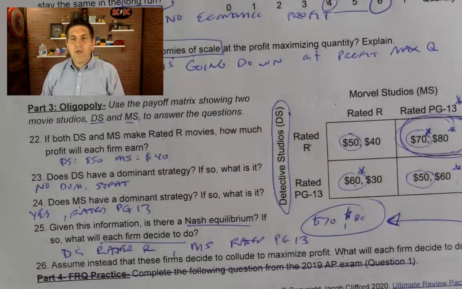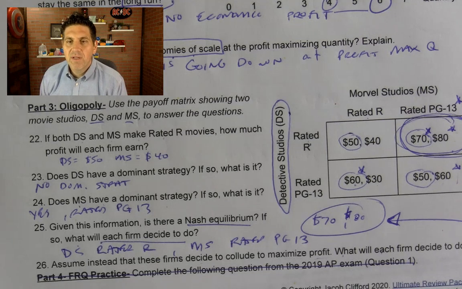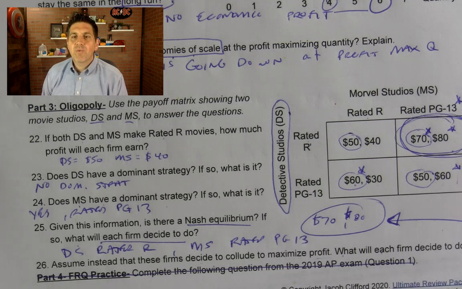Someone just said, what's going on? I'm not sure what you're talking about, but someone asked, we don't do the kink demand curve? Yes, that is correct. We're not doing the kink demand curve. That's not a thing. Do me a favor right now.